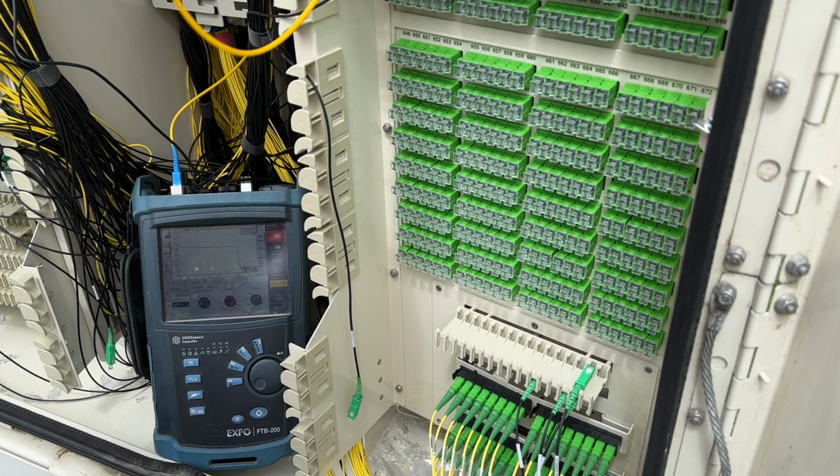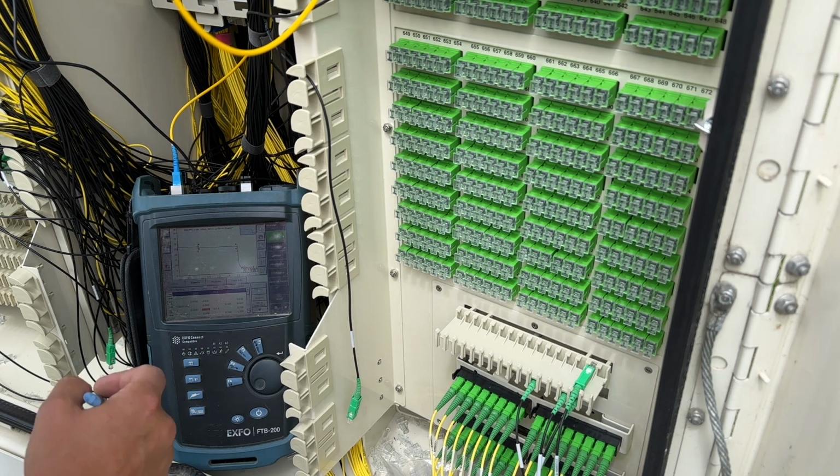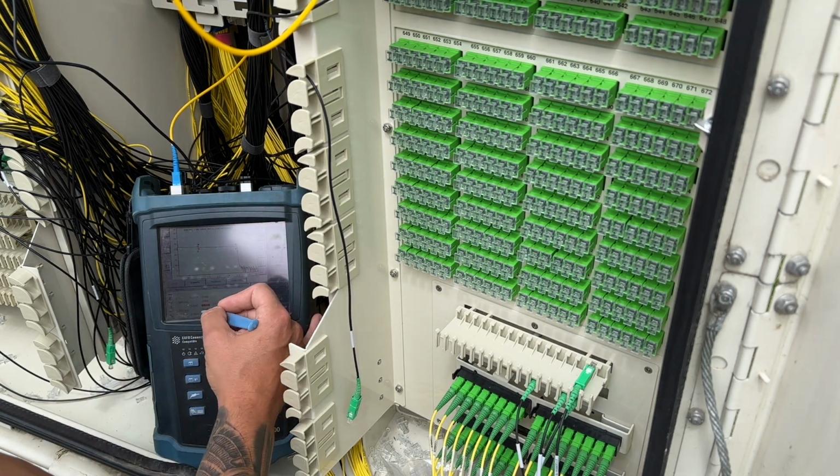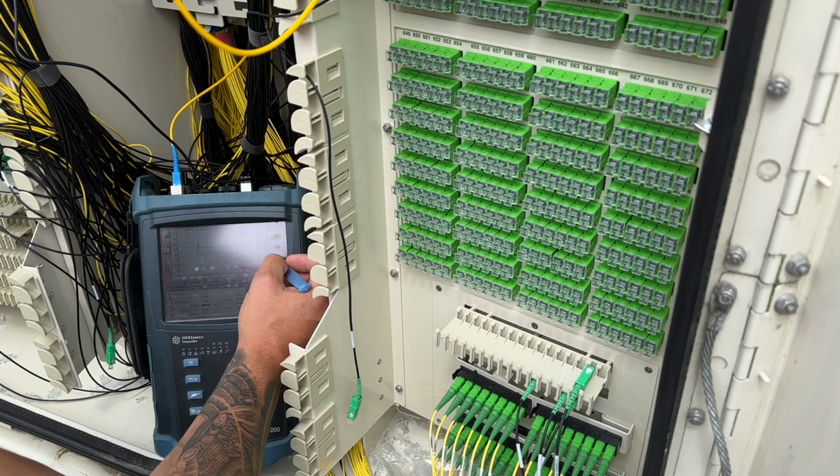If you guys are just getting into fiber optics, actually when I first started, I started as a tester. That's what I got hired on as. Zero schooling, zero education in it.